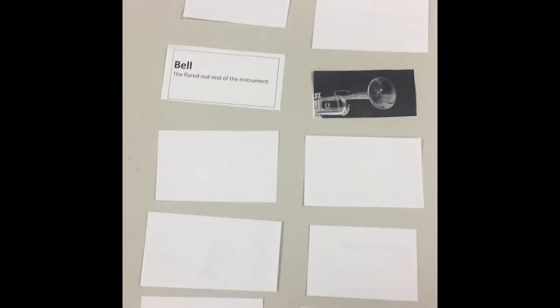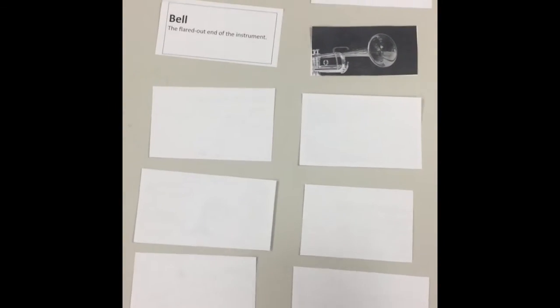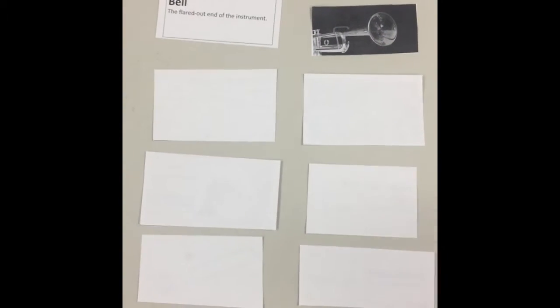I will be monitoring around the room to help the students grasp each term with the picture, to make sure that they are comprehending each vocabulary term and also to make sure that they are selecting the right term with each picture. So students will simply go around the table and take turns turning over cards of an instrument or a definition, and if they get it right, then they can leave it turned over and they'll say the term and the definition, and then they have a visual of what the term and definition look like.